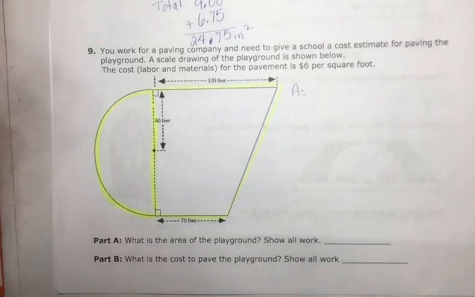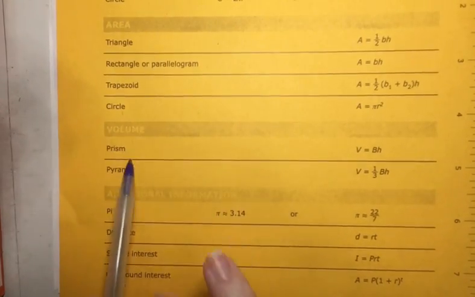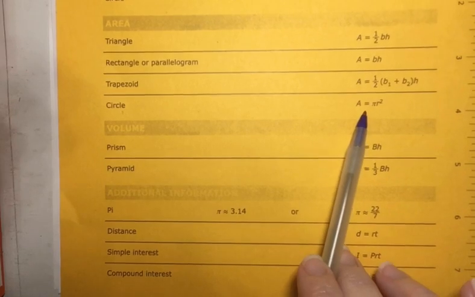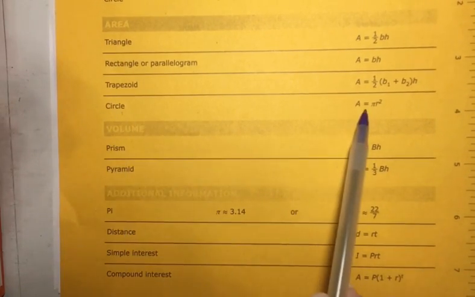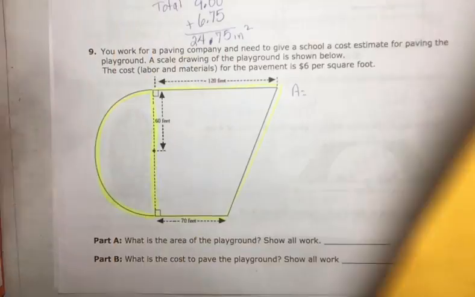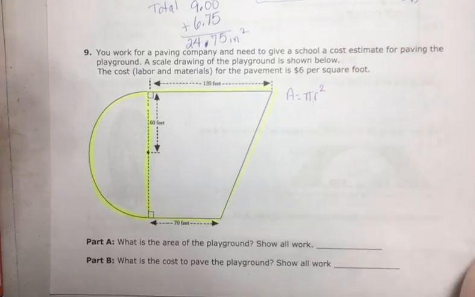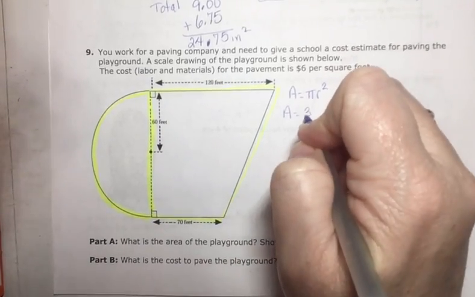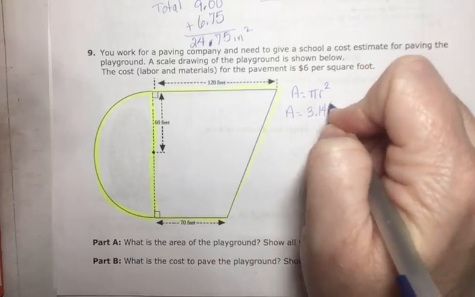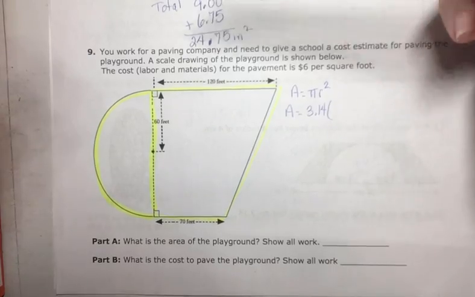So remember, when you're doing area of the circle, make sure you're looking under the area to use the right formula. Don't just use this one because you see circle first. You're going to area. So pi times radius squared. Alright, so let's use 3.14 on this one. See where that takes us. Since these are kind of big measurements here, we probably need to be a little bit more accurate.